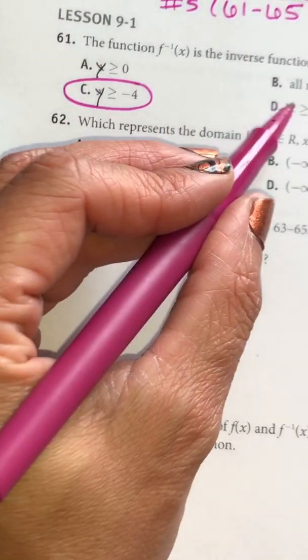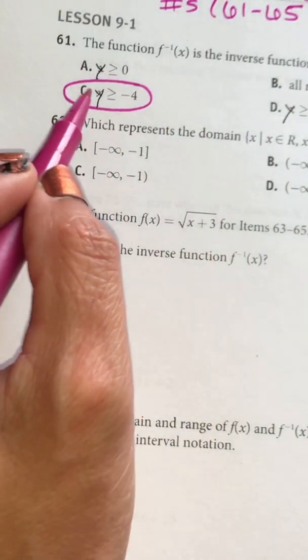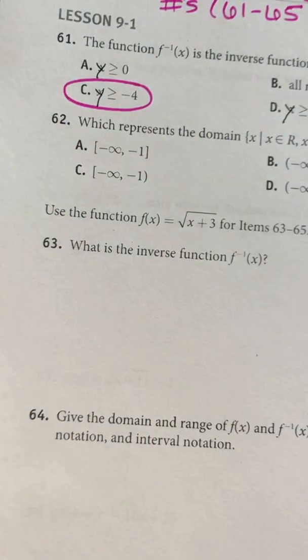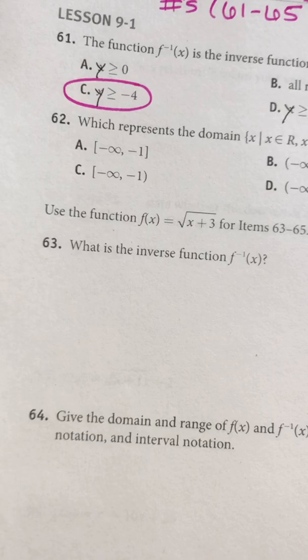I had to change it. There was a typo. It said x greater than or equal to 0, x greater than or equal to -4, x greater than or equal to 4. So I changed them all to y's. With my tablet pen, I wrote on my PDF and I saved it that way. I fixed it. It's all good.